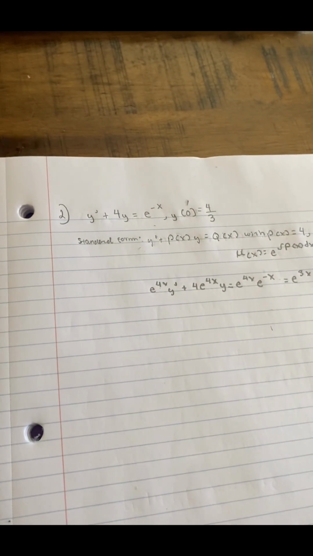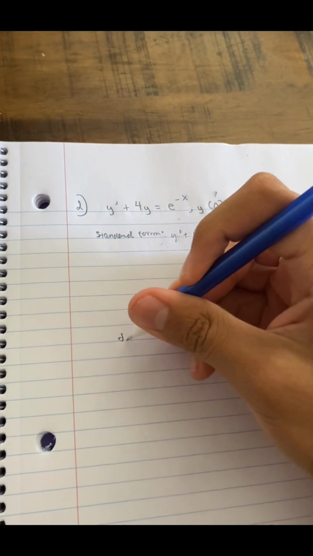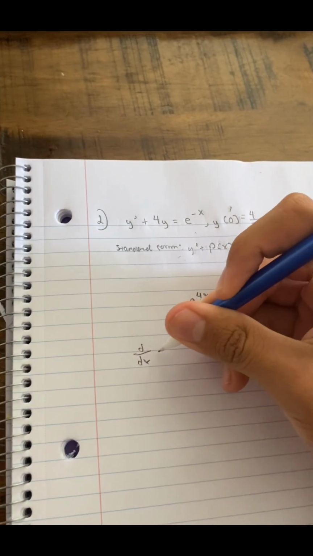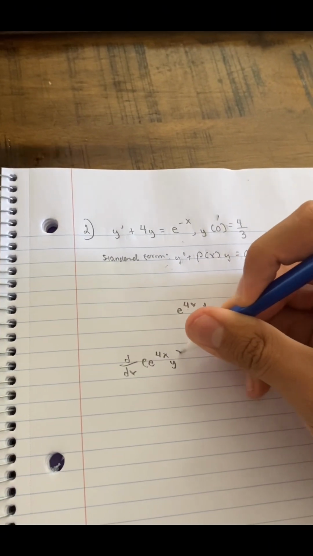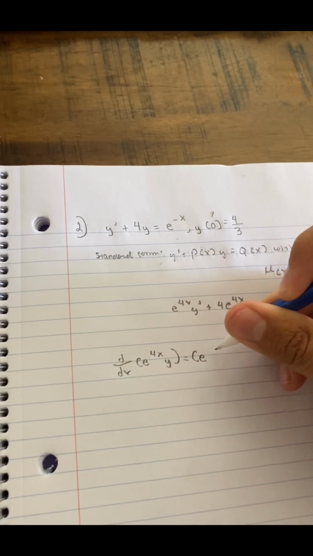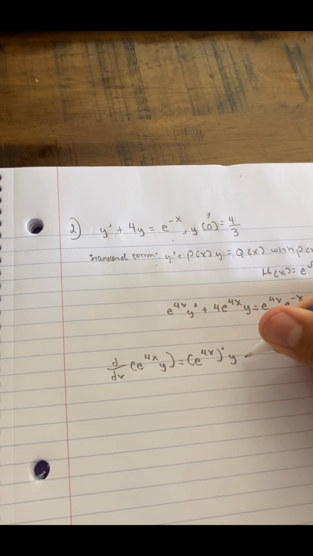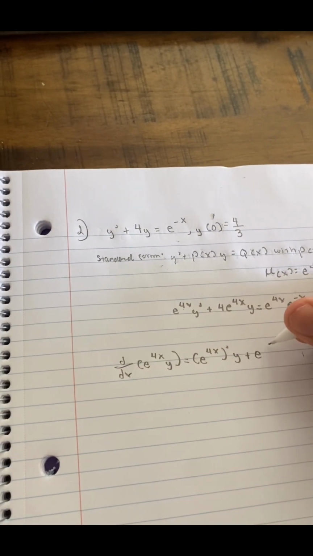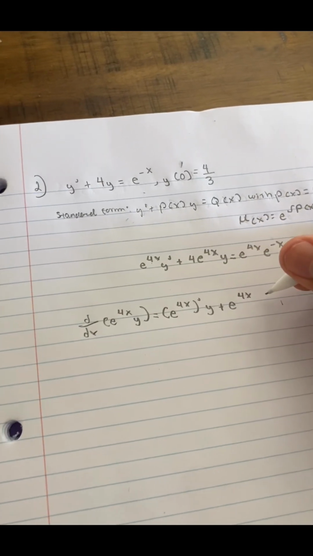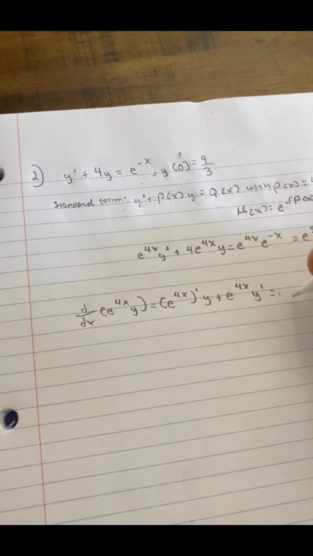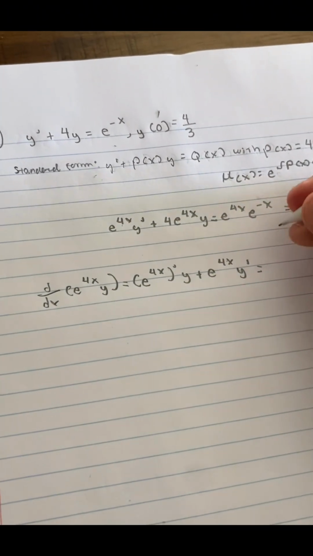And now we're going to do the left side, which is a product derivative. So let's do d over dx of e to the power of 4x times y, which equals the derivative of e to the 4x times y plus e to the power of 4x times y prime, which equals 4 e to the 4x y plus e to the power of 4x y prime.